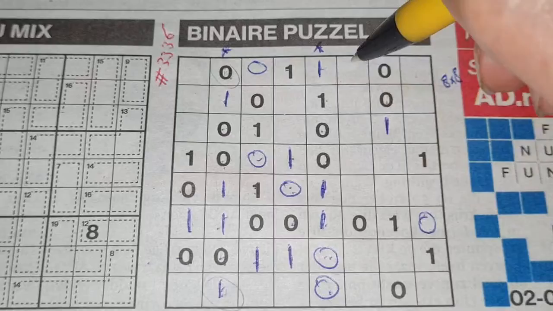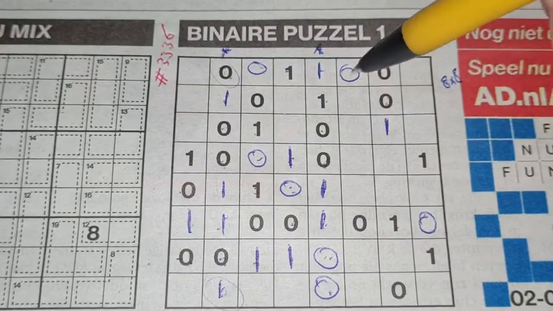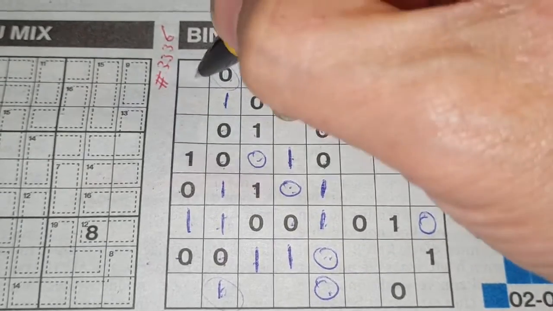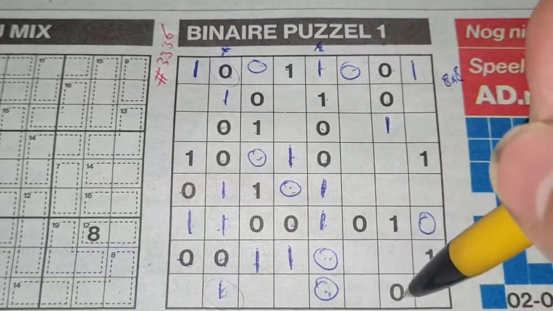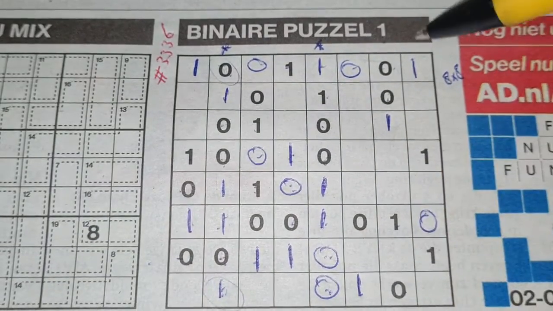Double 1 here, no, there, no. Now we have 4 O's, so the rest are ones. Between two O's comes an 1.